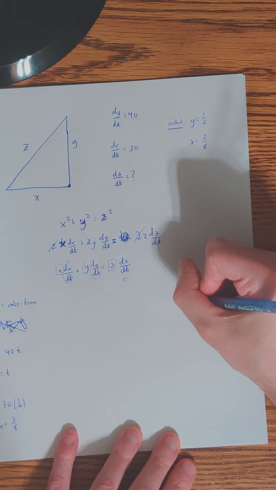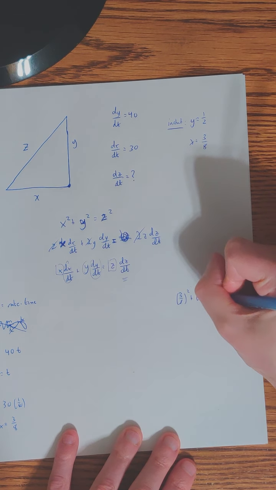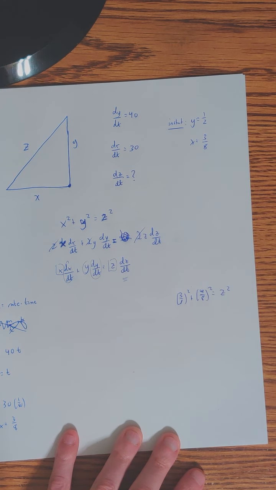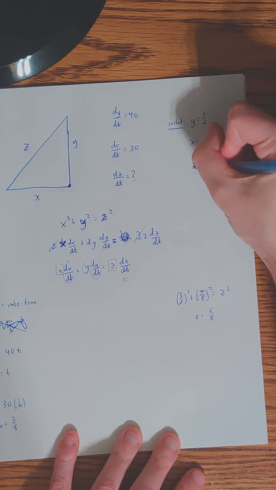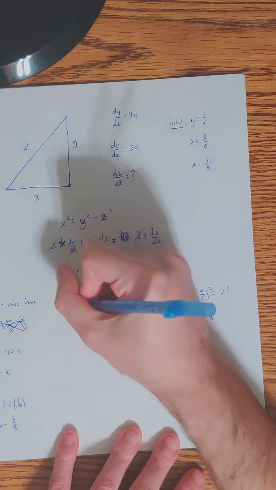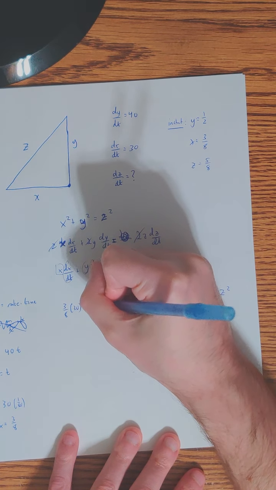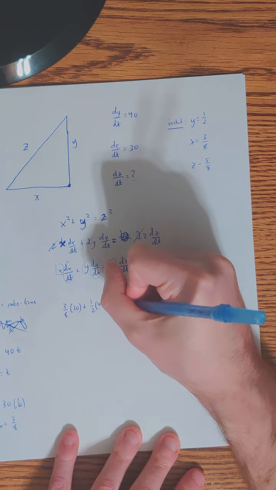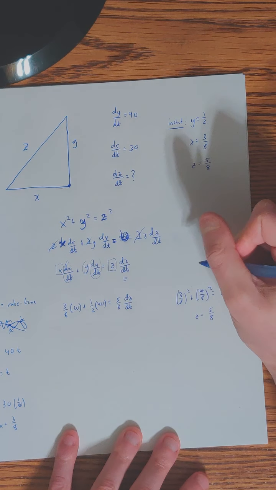Since x squared is 3/8 squared plus y squared is, well, I'm going to write it as 4/8 squared, equals z squared. And if you notice, this is a 3, 4, 5 right triangle, except it's 3/8, 4/8, 5/8. So z is 5/8 at my instant. So now that I have everything, I can plug it in. x is 3/8, dx/dt is 30, y is 1/2, dy/dt is 40, z is 5/8, and dz/dt is what we want.